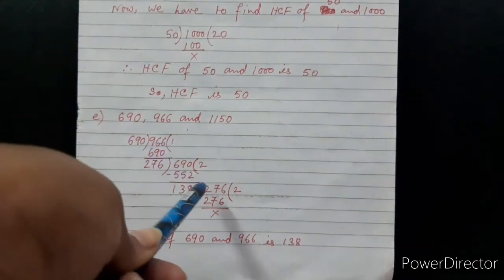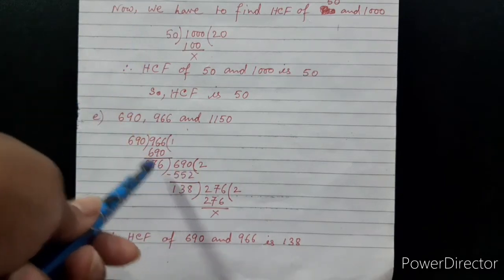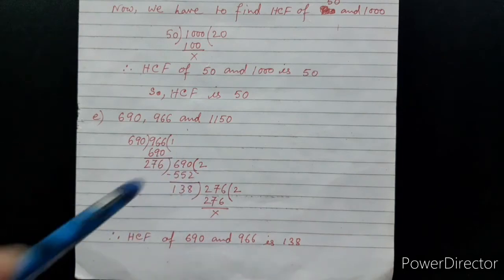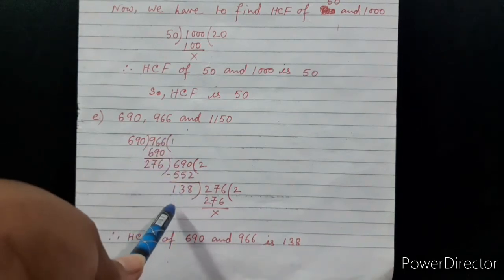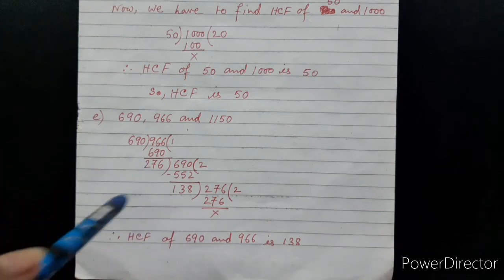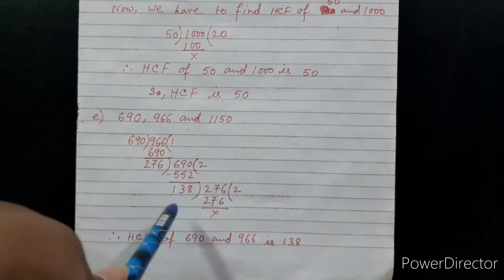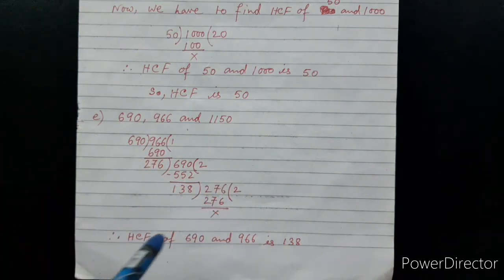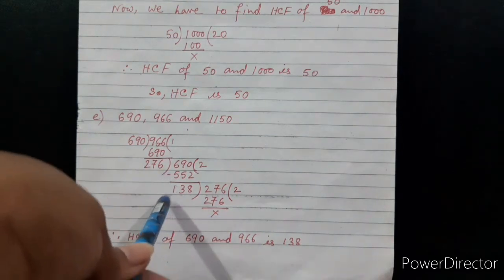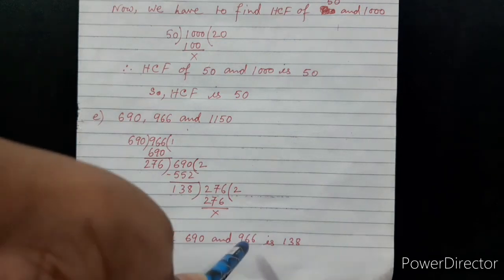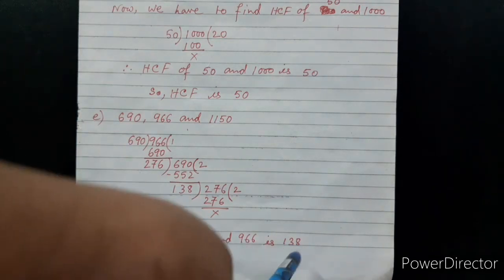So, we divide 690 by 276. 276 twos are 552. After subtracting, we get 138, which is smaller than 276. So, we divide 276 by 138. 138 twos are 276. Here we get 0 as remainder. So, our final divisor is 138. Therefore, the HCF of 690 and 966 is 138.